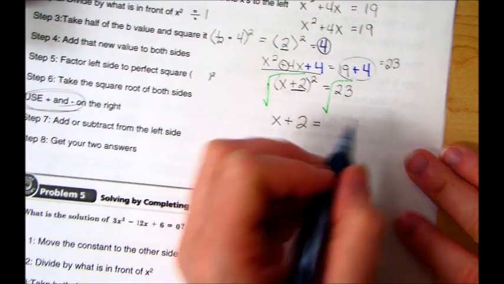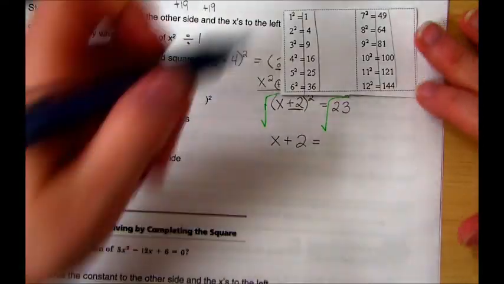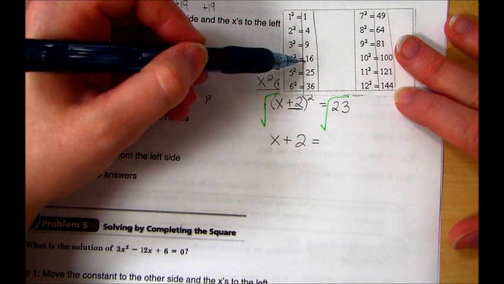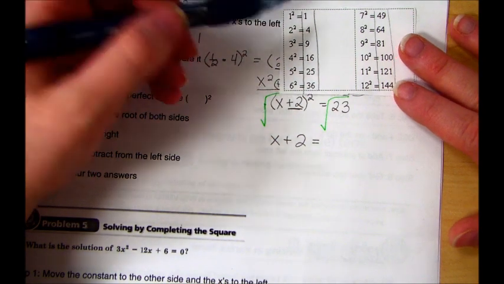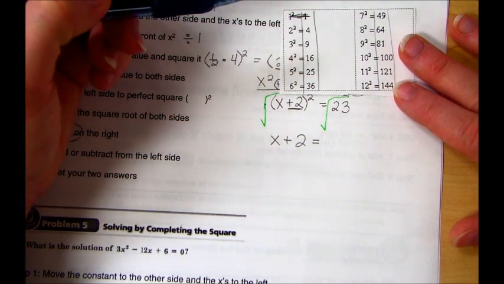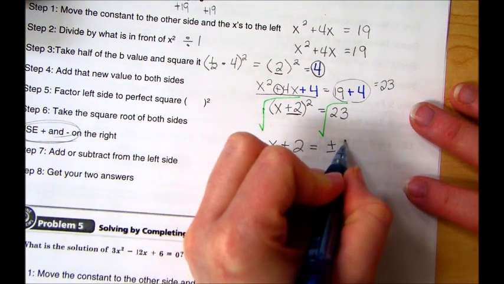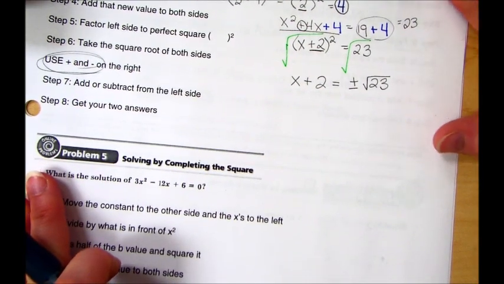There is no square root of 23, and none of these perfect squares goes into 23. Like 25 does not go into 23. 16 does not go into 23. Neither does 9 or 4. We don't really care about 1, by the way. So I'm going to write that it equals the positive and the negative square root of 23. Notice I am not using decimals.